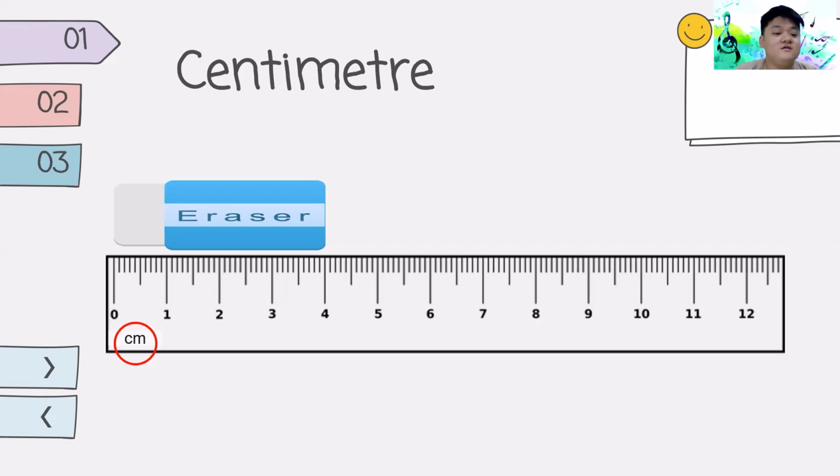Then, the first thing, this is a centimeter. The second thing we need to check is zero. Put your object at the zero line. Letak objek yang hendak diukur pada kosong di pembaris anda. Pastikan mula dengan kosong. Alright, that's number 2.